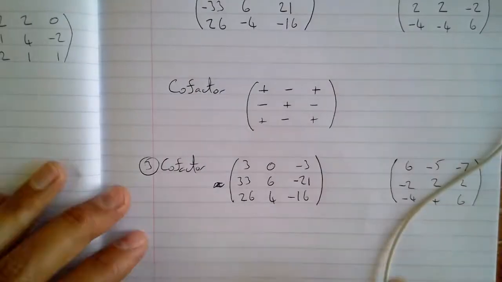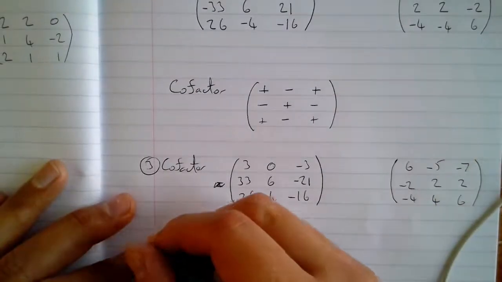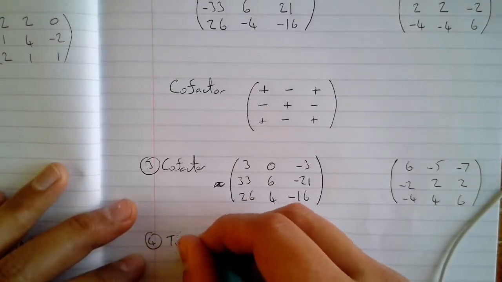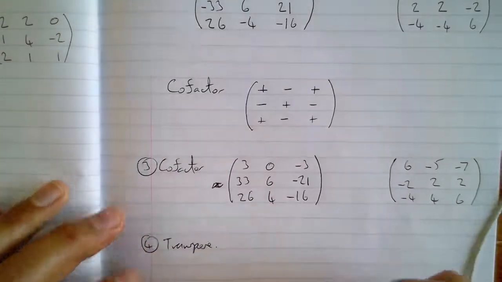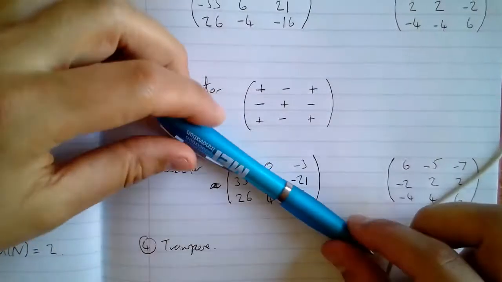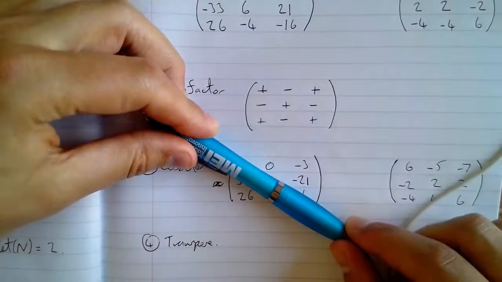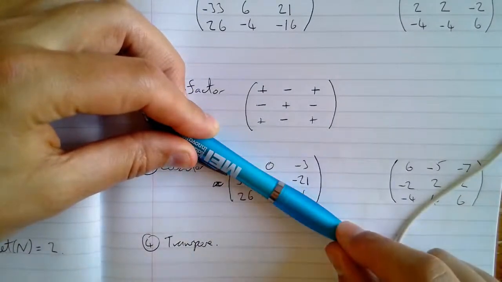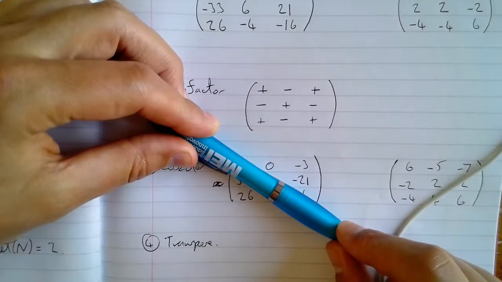Okay, one of the last things we need to do now is transpose. So step 4, transpose. Transposing a matrix is really easy. Basically the diagonal stays the same, and once the diagonal stays the same, all of these reflect in that central line.